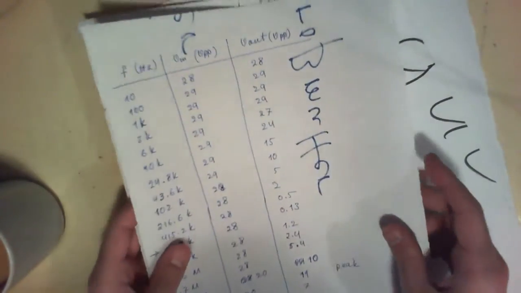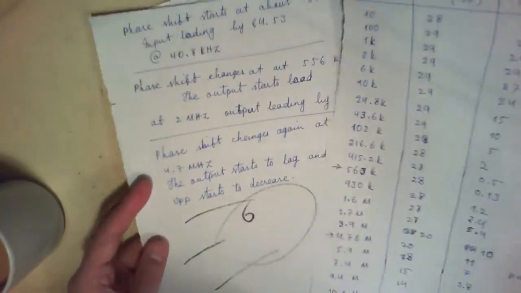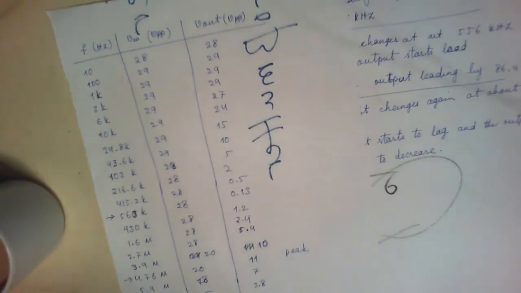In the previous video, or rather the video before that, we did this experiment. Now we need to go over the data that we have and see what we need to do with it, from 100 Hertz all the way up to 1 kilohertz.